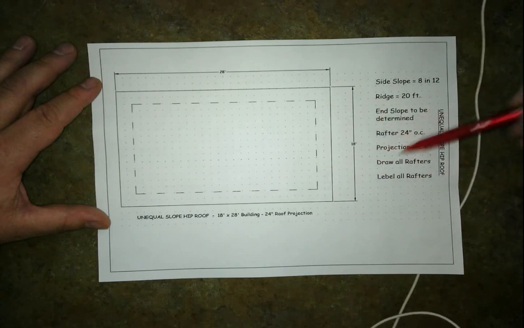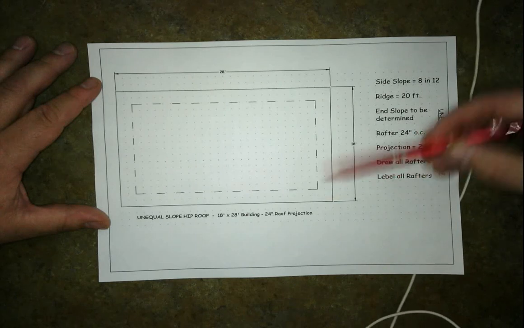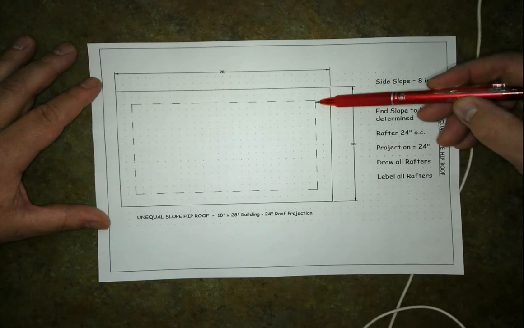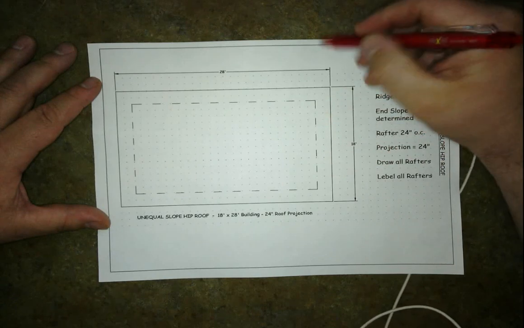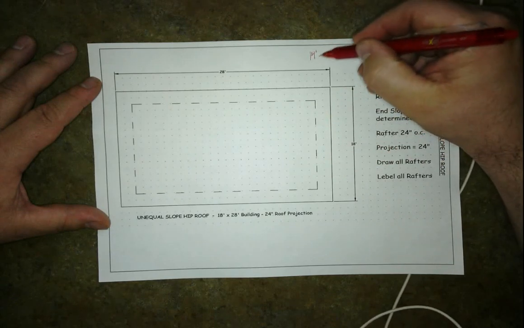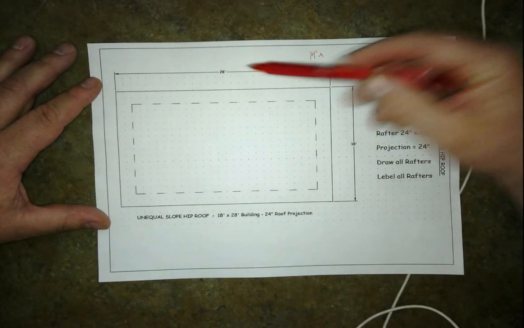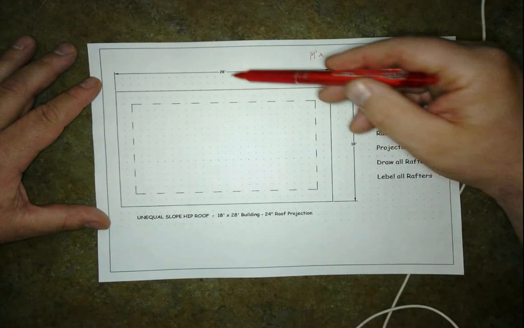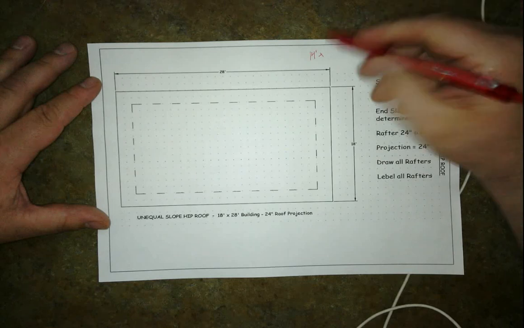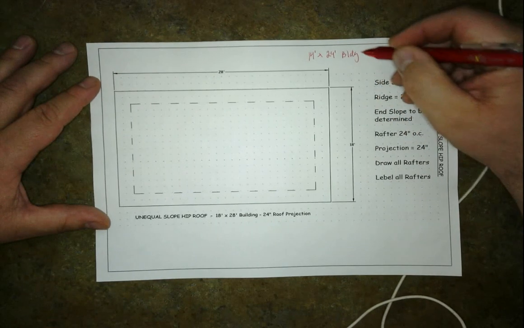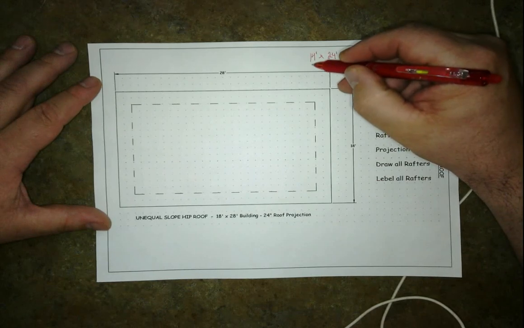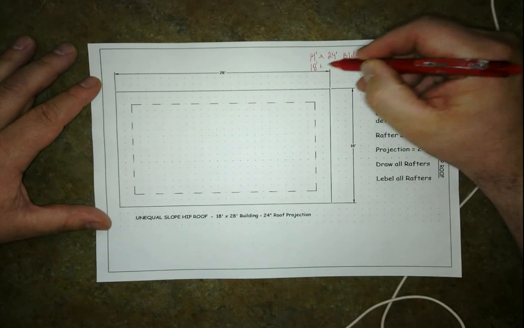So if we look at our projection, it is 24 inches. So in reality, if we took 2 feet off of here and 2 feet off of here, the building is actually 14 feet. So maybe I'll just write that down. 14 feet by 28 feet. Again, we have 2 feet here, 2 feet there. So we take 4 feet off of 28, which gives us 24 feet. So the building is actually 14 by 24, but the roof is 18 by 28.